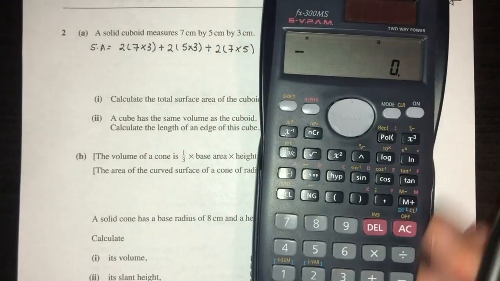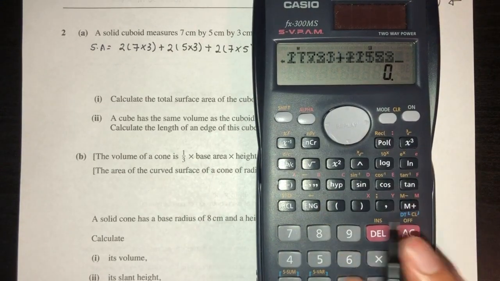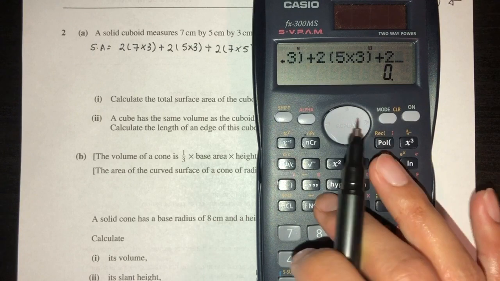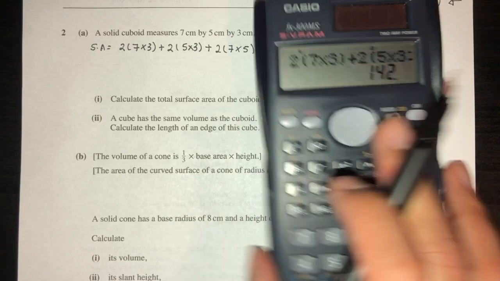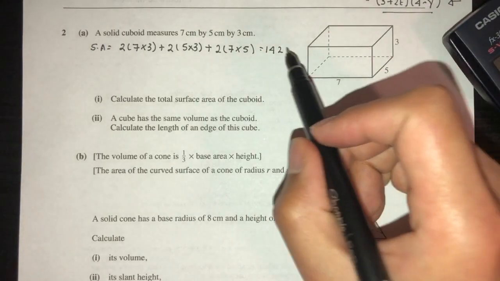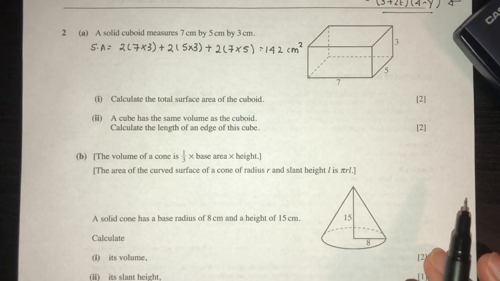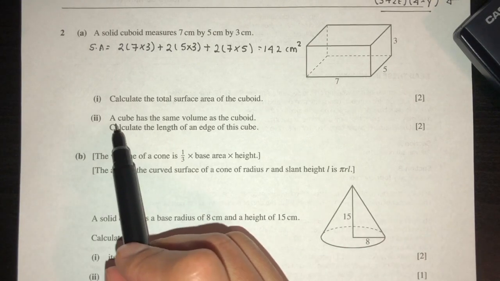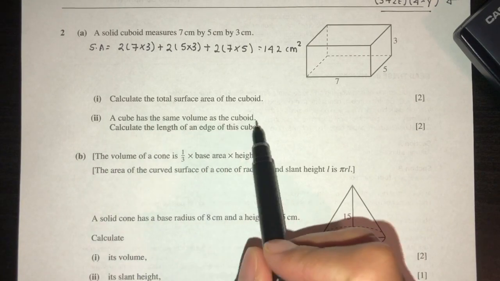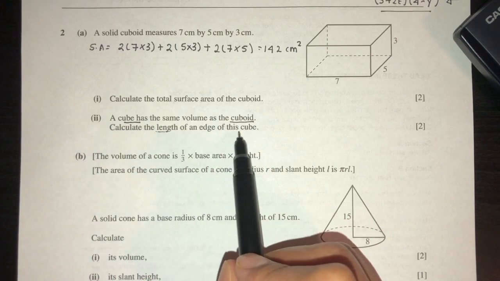So let's see what we have. 2 times 7 times 3 plus 2 times 5 times 3 plus 2 times 7 times 5. That will be 142. Of course, you have to write centimeter square. That is the first value. Now for part B, we have part 2. A cube has the same volume as the cuboid. Calculate the length of the cube.